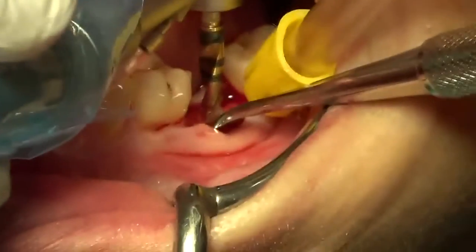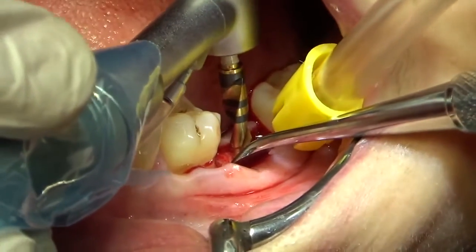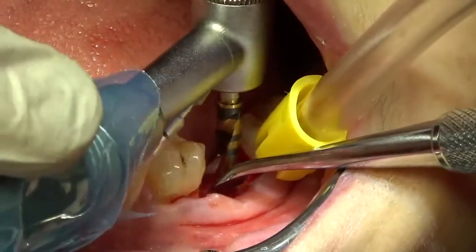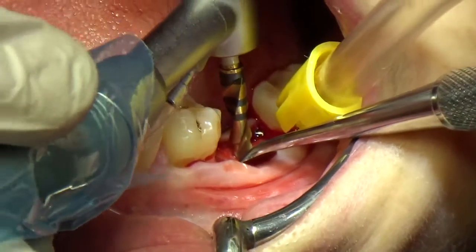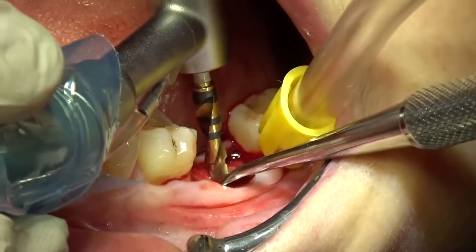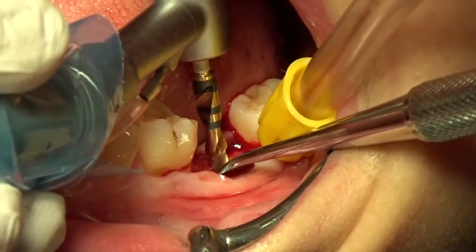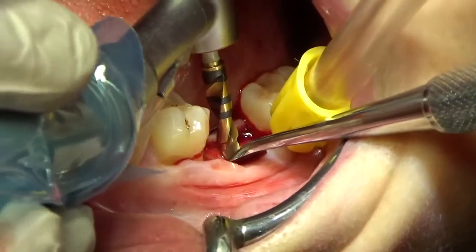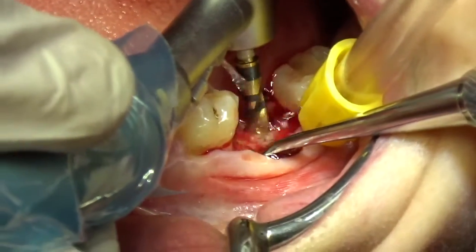Now, since we're not doing things fully guided today, I still have to watch my drill, see where I'm going. So what I'm doing is I'm watching my angulation both buccolingually, and I'm watching my angulation mesiodistally. It's going to want to fall right into our osteotomy, but still I can push it one direction or another. Where is it going to want to go? It's going to want to go buccal because there's no bone there. So we'll just very slowly and carefully start going down.